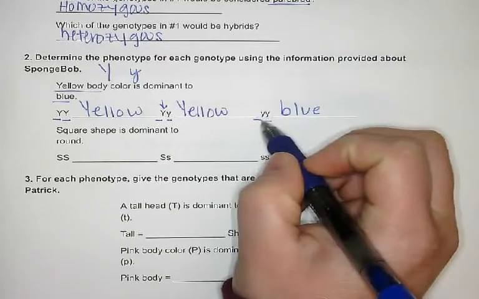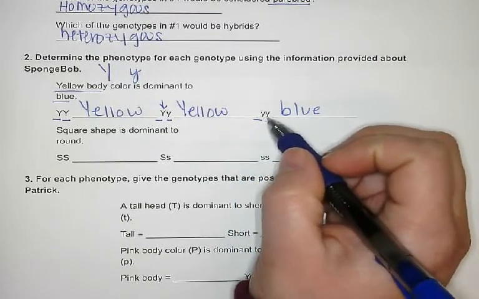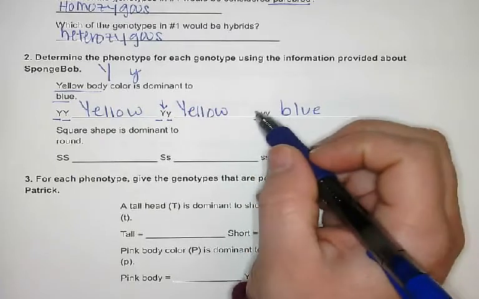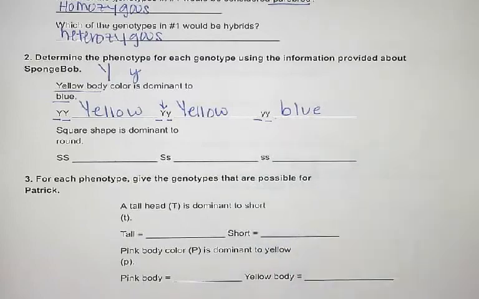This is homozygous recessive. This is why we do not see a lot of recessive traits, because it is hard to get both of the recessive genes.